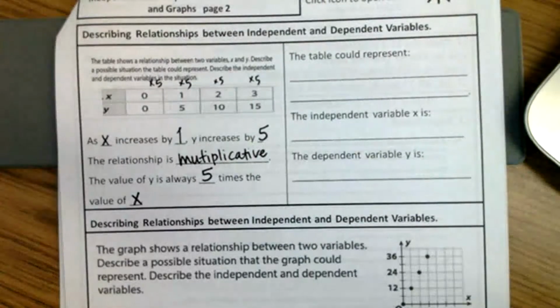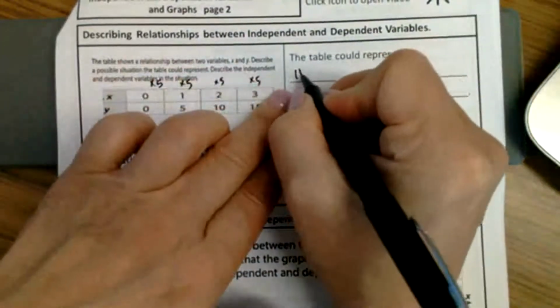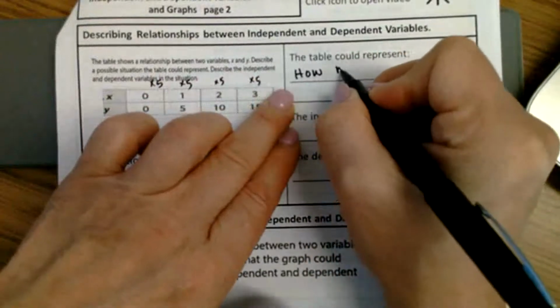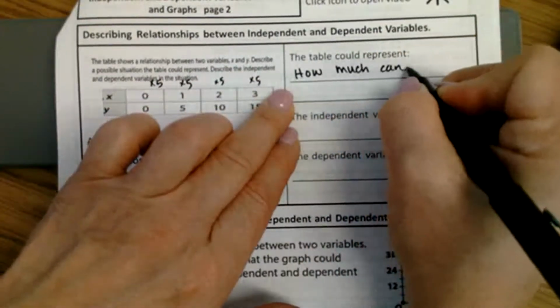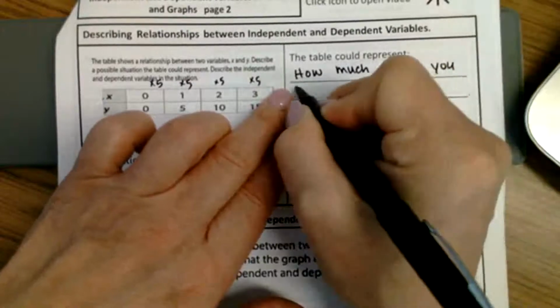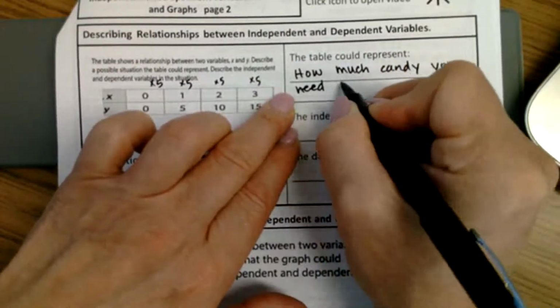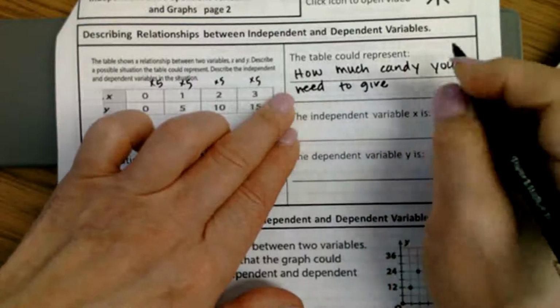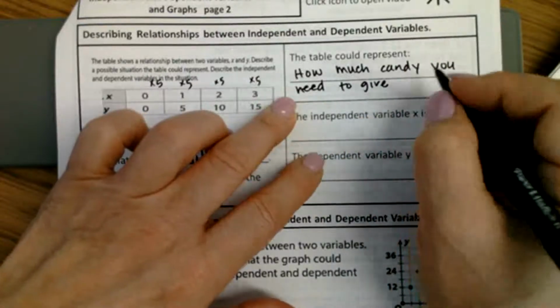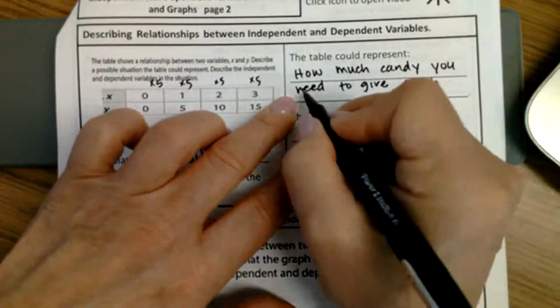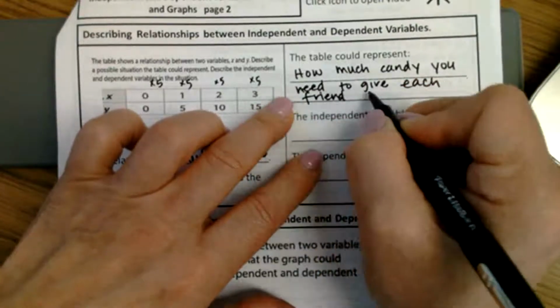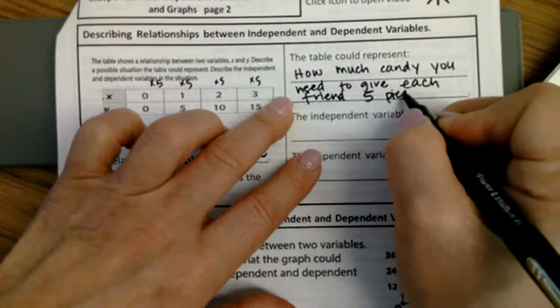So the table could represent, let's say you want to give all of your friends 5 pieces of candy. That's a possible situation. The table could represent how much candy you need to give each friend 5 pieces.